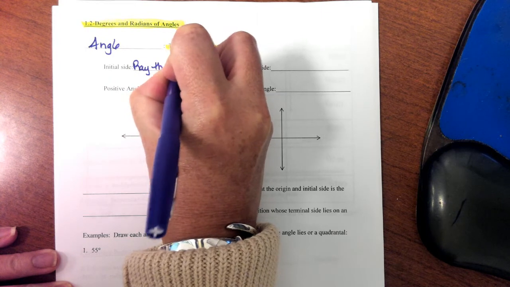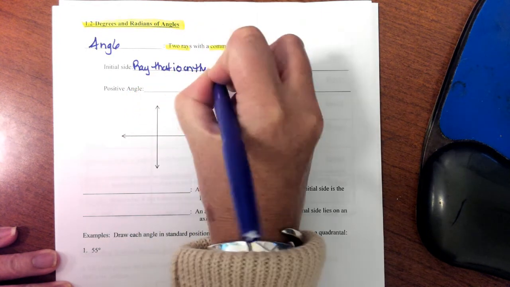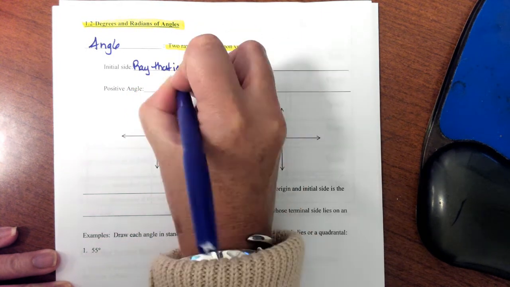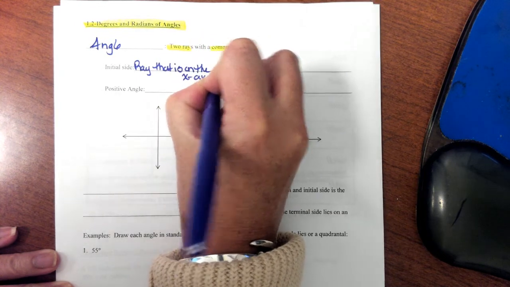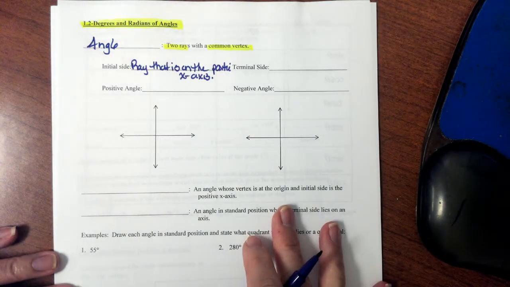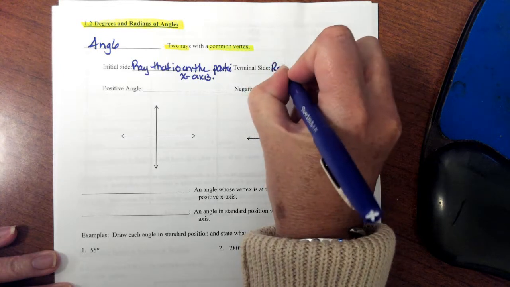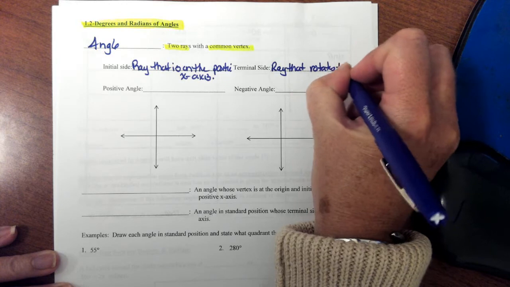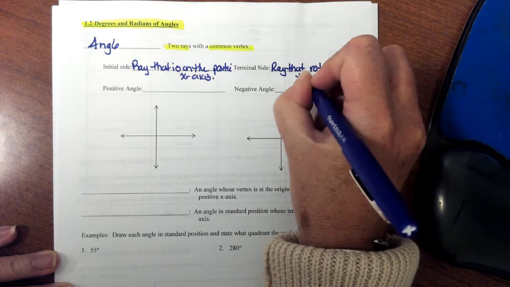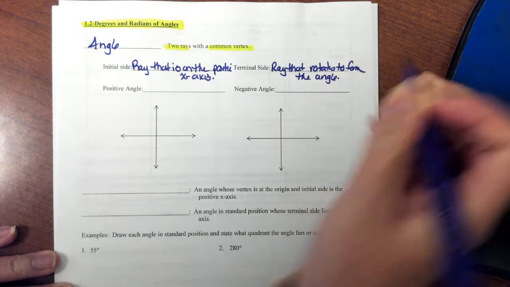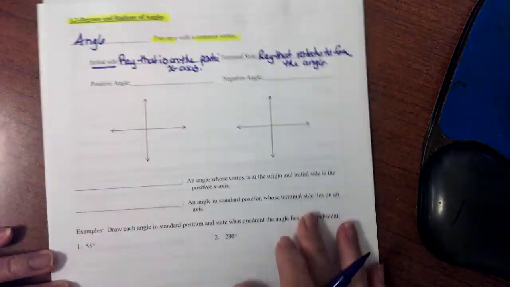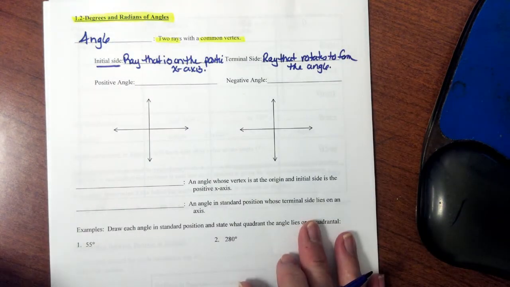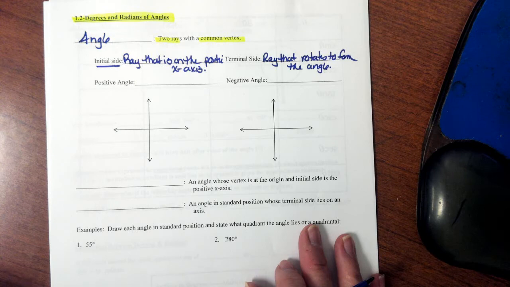and that is the ray that is on the positive x-axis. The other ray is what we call the terminal side, and that is the ray that rotates to form the measurement, to form the angle. So the initial side is planted, it's not going to move. In geometry, you only focused on positive angles. However, we're going to actually look at positive and negative angle measurements.